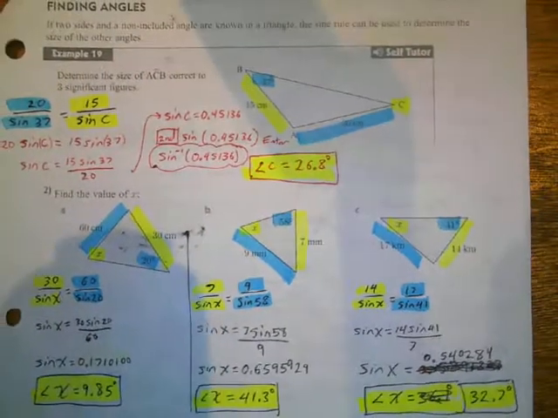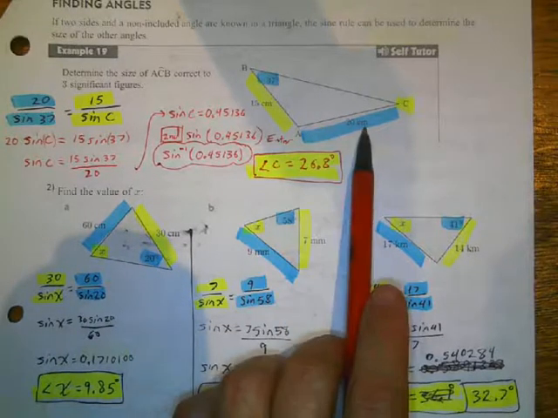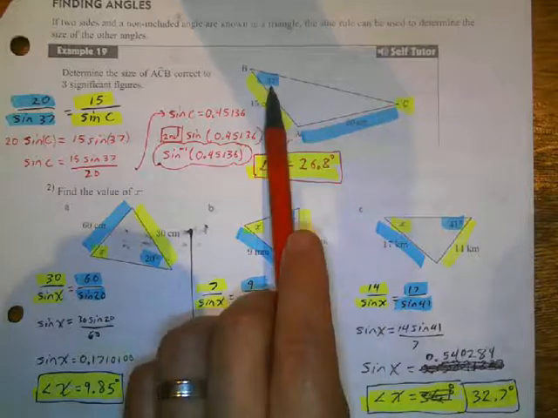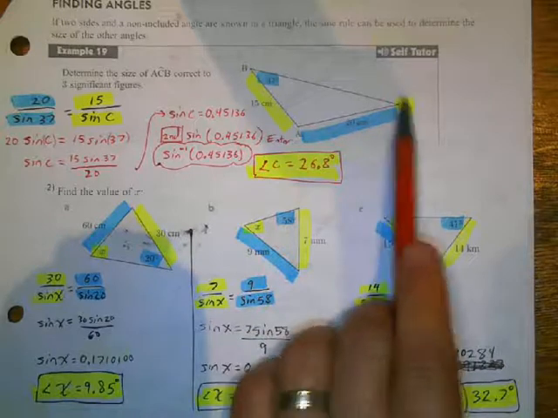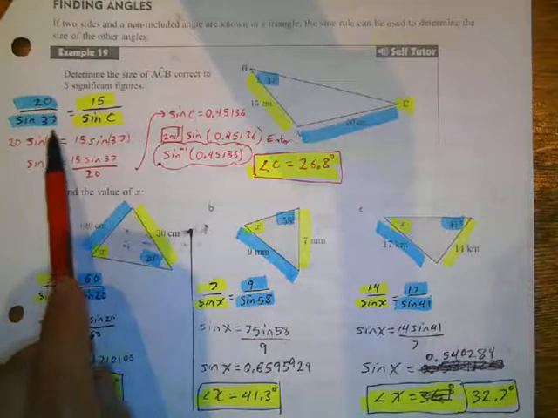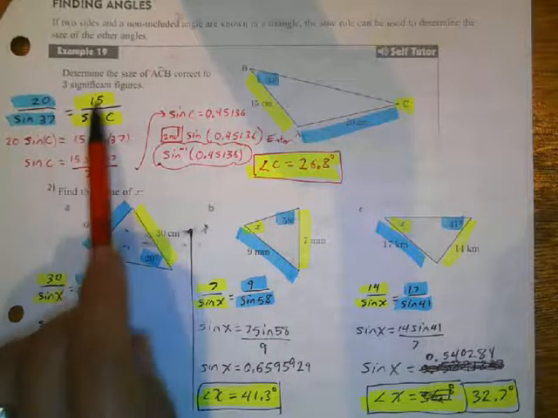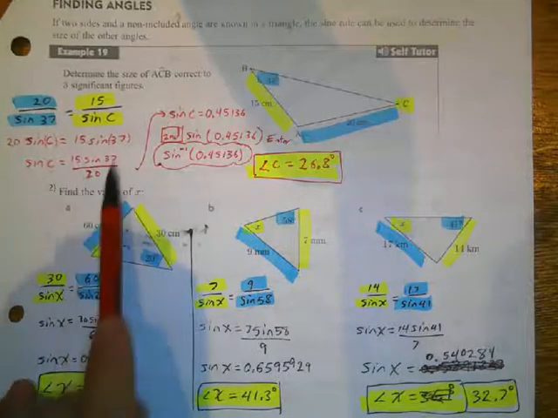Okay. Next. Now the same process goes if I'm trying to find the angle. So looking at the information given, I can write 20 over sine 37 equals 15 over sine c. So after I've set up my ratios, I cross multiply. 20 times sine c equals 15 times sine 37, and then I divide both sides by 20, and then we get this value here.